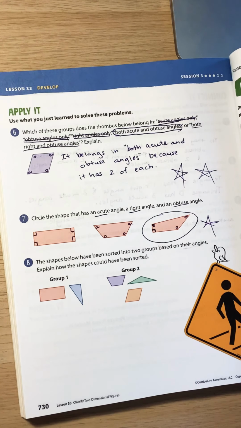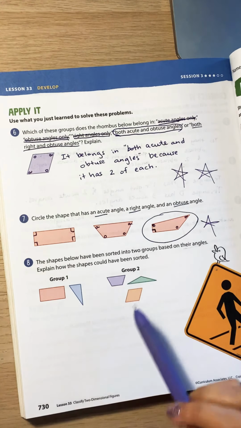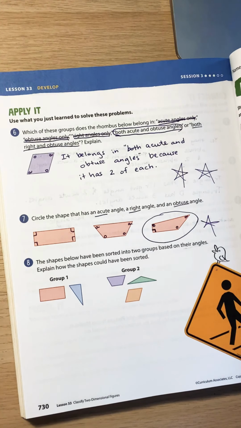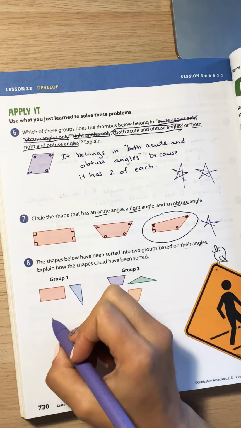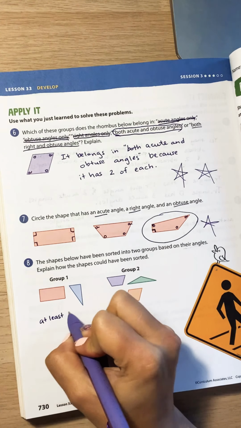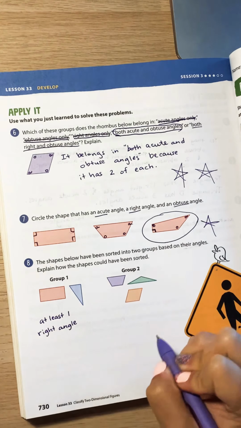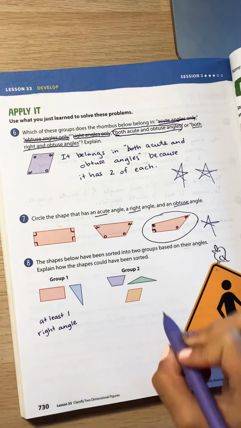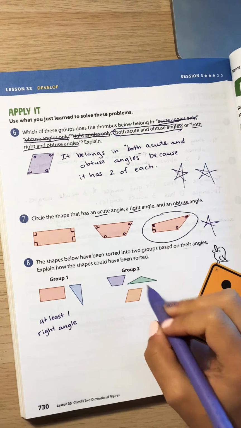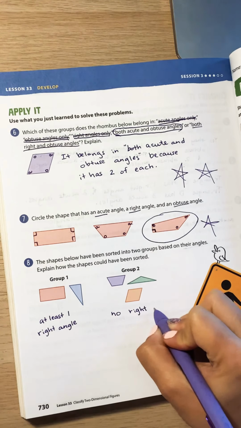Okay, and number 8. The shapes below have been sorted into 2 groups based on their angles. Explain how the shapes could have been sorted. So what could you have named this group? What could you name this group? Okay, so there's lots of things that you could have said about each group, right? Group 1 could be at least one right angle. Okay, group 2 could be no right angles, because none of these have right angles.